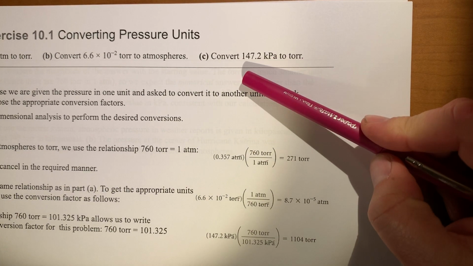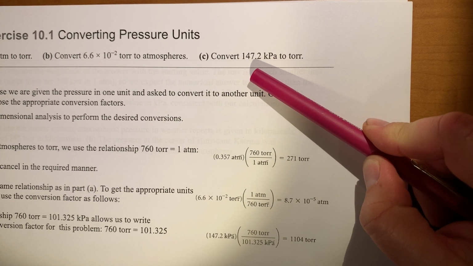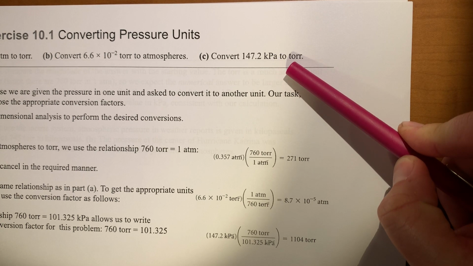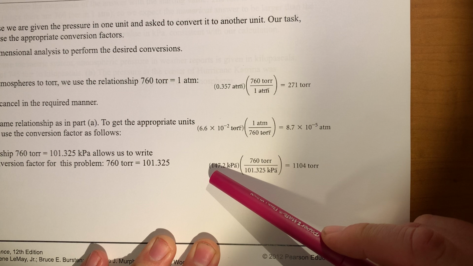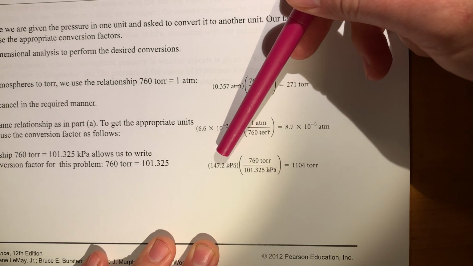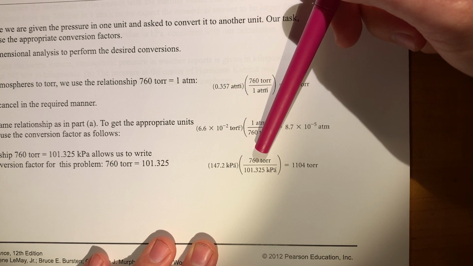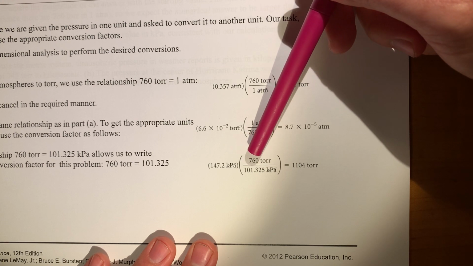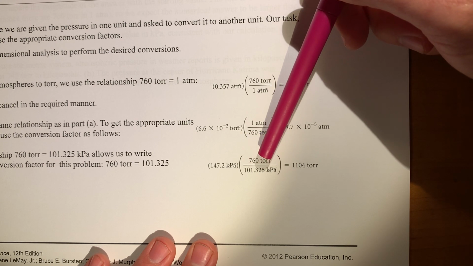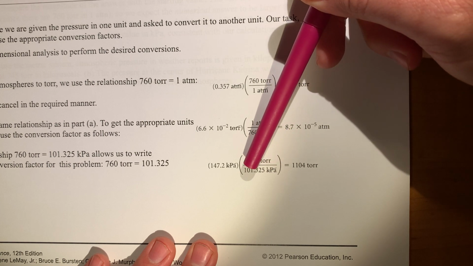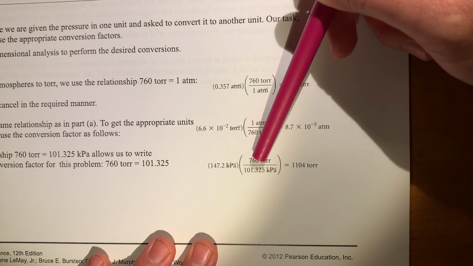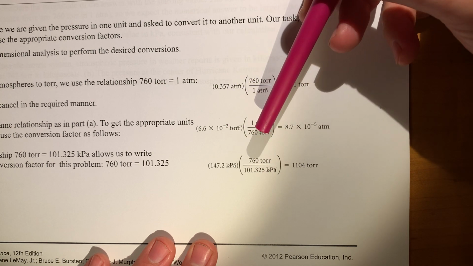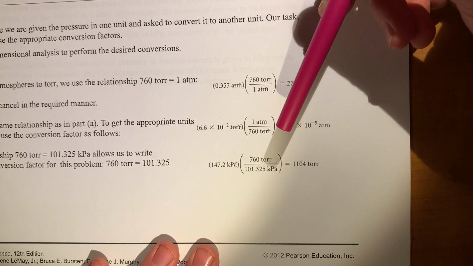Lastly, convert 147.2 kilopascals to torr. Again, that's our given. So we write 147.2 kilopascals. On the previous slide, again, we're transitioning from 760 torr. So we still put 760 torr because 760 torr is equal to 101.325 kilopascals. That's the conversion factor. Okay, make flashcards. I don't care what you have to do. Get those numbers down.